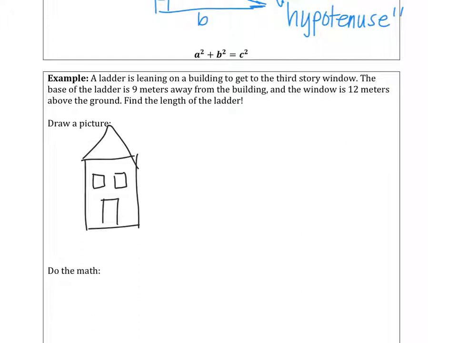Let's take a look at the example. A ladder is leaning on a building to get to the third-story window. The base of the ladder is 9 meters away from the building, and the window is 12 meters above the ground. Find the length of the ladder. So let's go ahead and draw our picture. So it might look something like this.